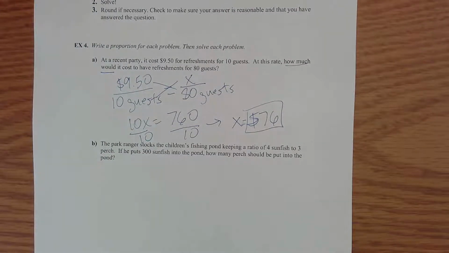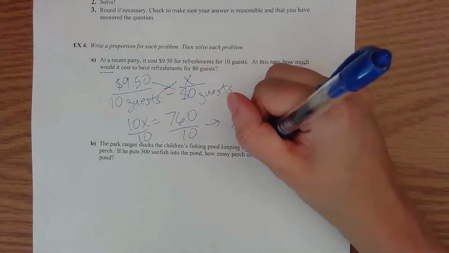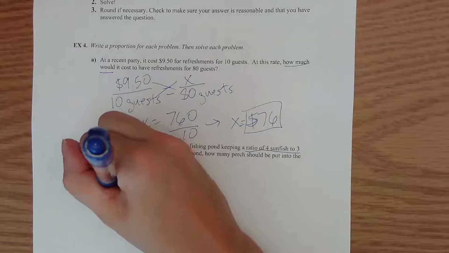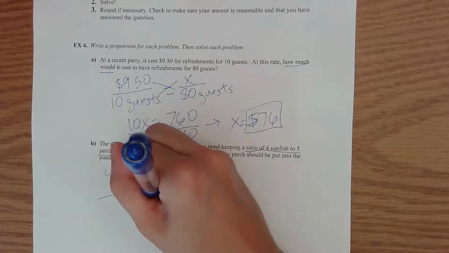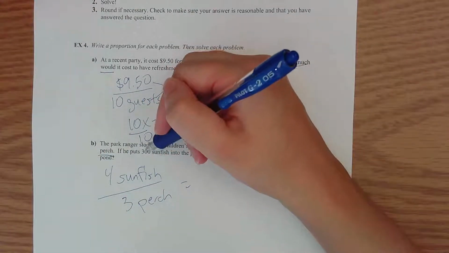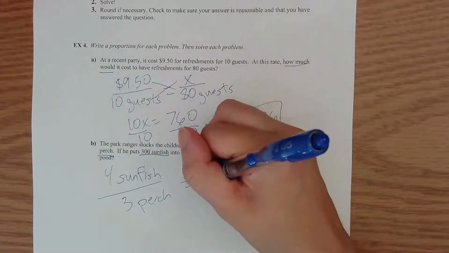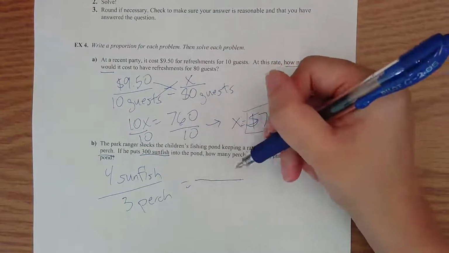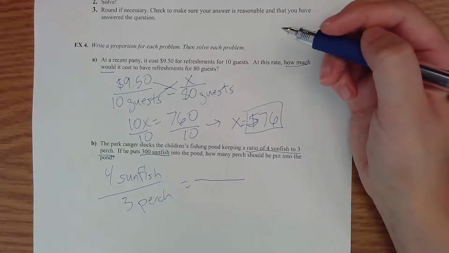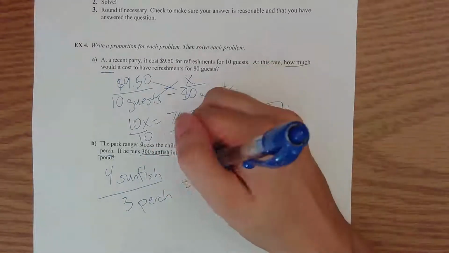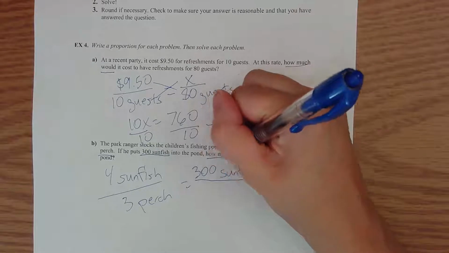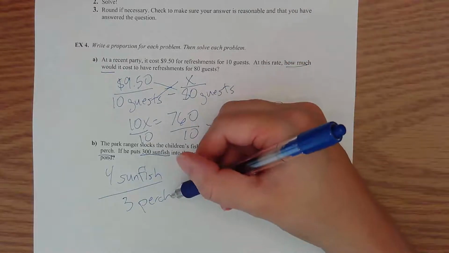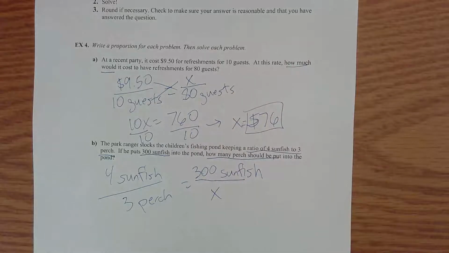The park ranger stocks the children's fishing pond, keeping a ratio of 4 sunfish to 3 perch. So there's my starting ratio, 4 sunfish to 3 perch. Okay. If he puts 300 sunfish into the pond, is that going to go in the numerator or the denominator? It should go in the numerator to match with the other sunfish. So 300 sunfish go into the pond. How many perch should be put into the pond?